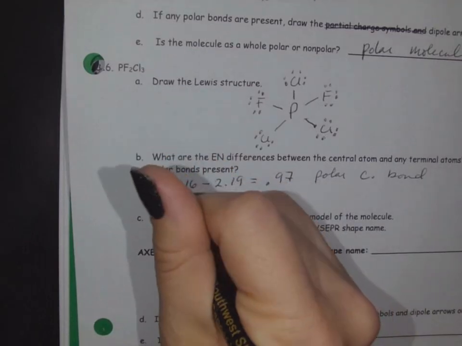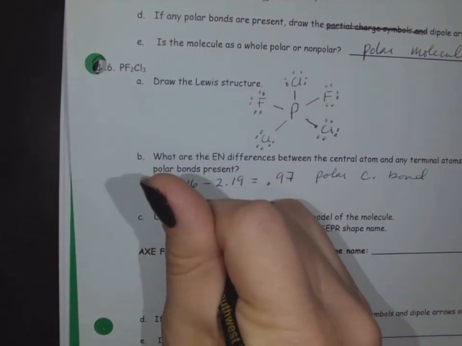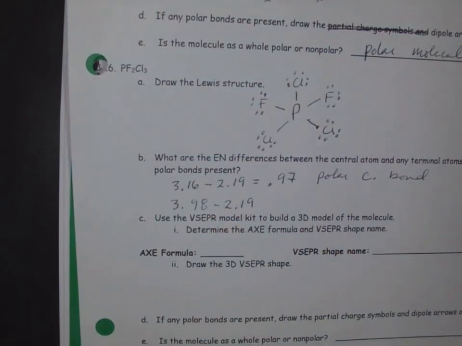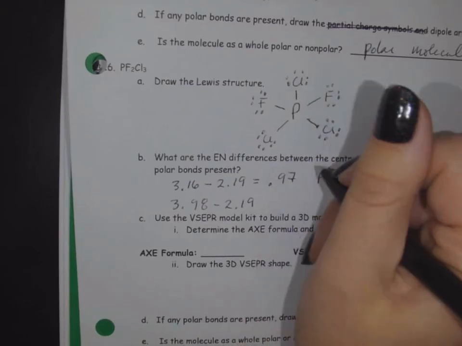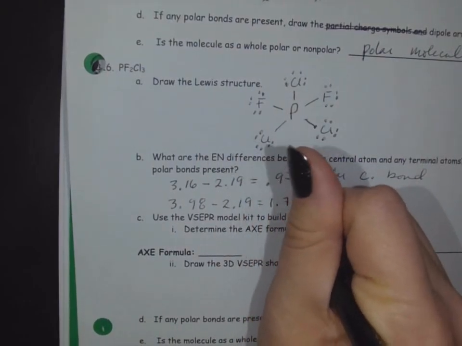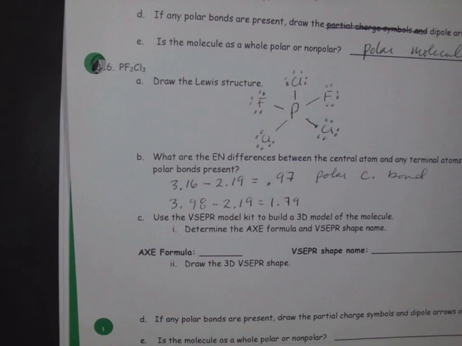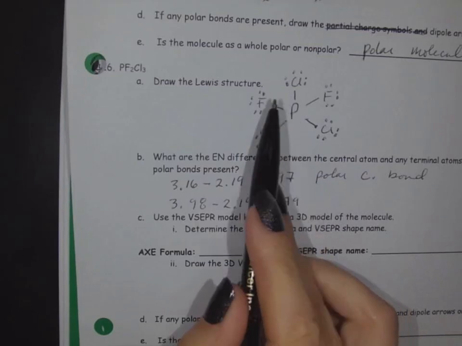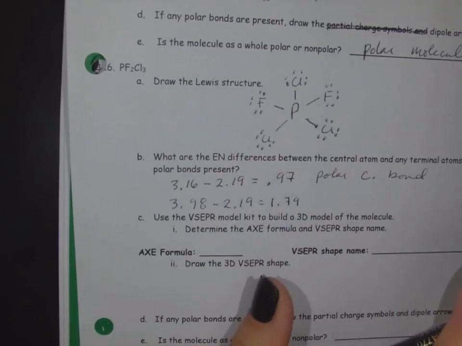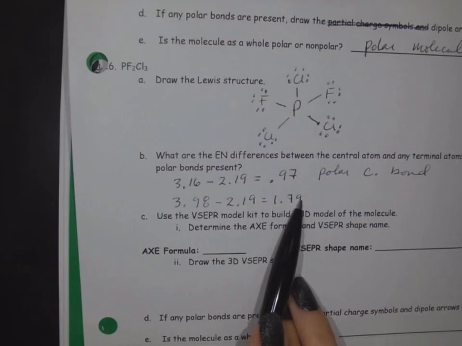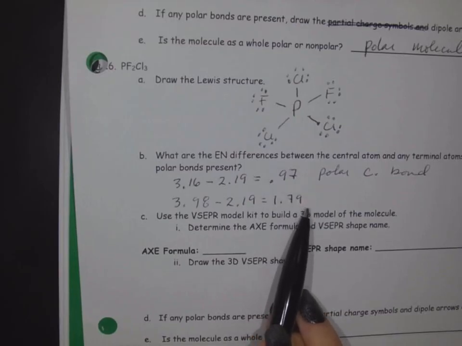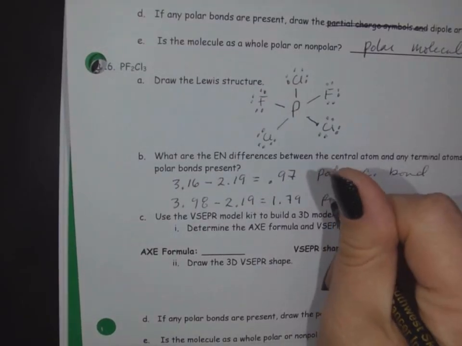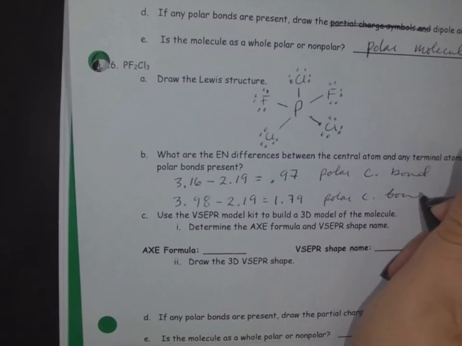Fluorine is more electronegative. Oh, so this will also be polar. 3.98 minus the phosphorus, 2.19. And we get 1.79. And everyone, this is a very polar bond. These are two nonmetals. Phosphorus is a nonmetal, fluorine's a nonmetal, and so it can't be ionic. So even though it's showing really, really high, where we'd normally characterize it as ionic, because they're both nonmetals, I would just call them very polar bonds. So that's a polar covalent bond.